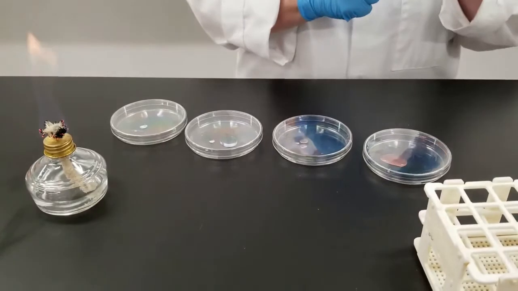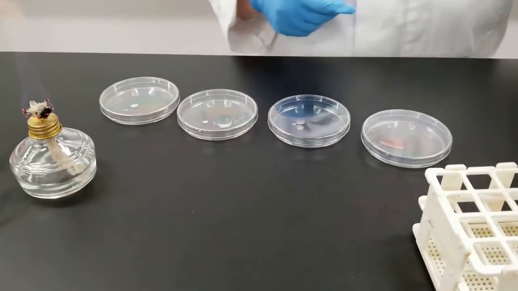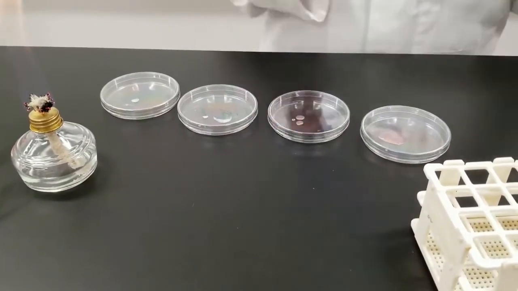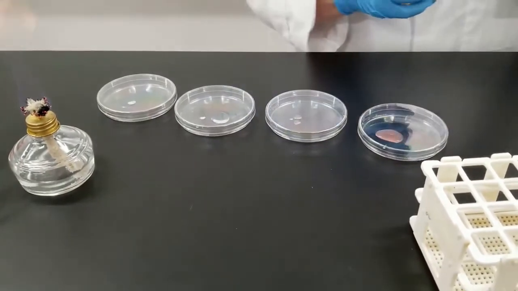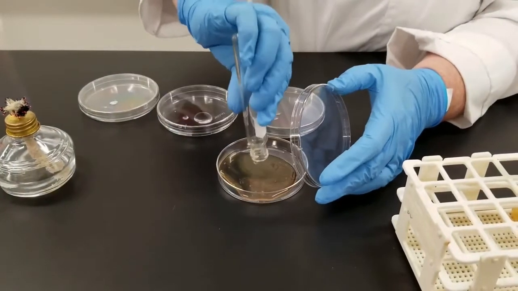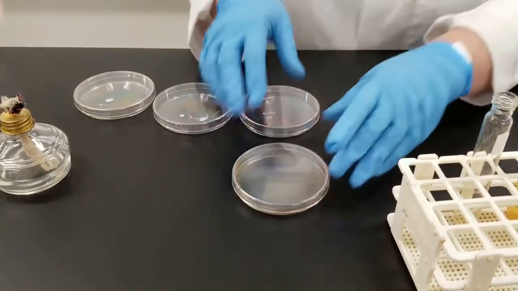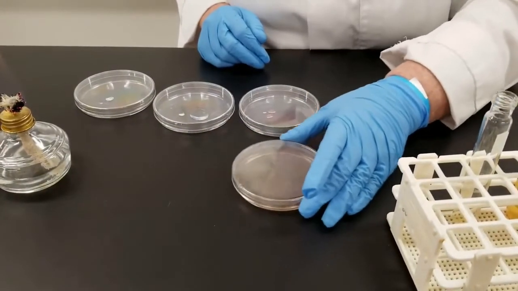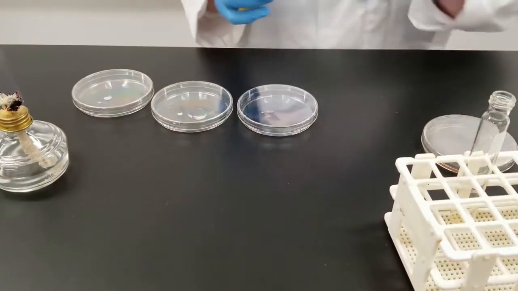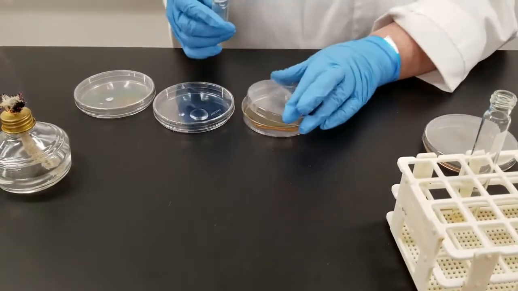Check our agars that have been in a water bath. We don't want them too hot, but we don't want them too cool because then they will solidify too fast. So the pour plate, remember we just pour the agar in, swirl the plate, get it nicely mixed in there, set that aside to let it solidify. And then we're just going to go down the row and do that for each one of these plates.